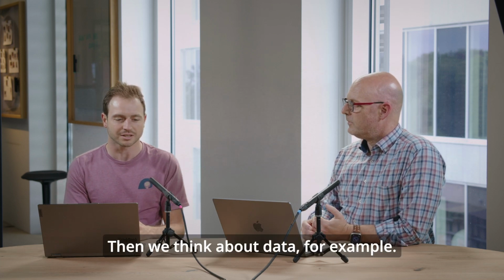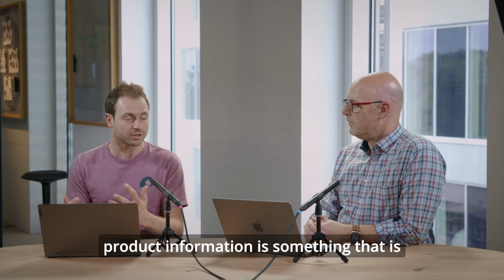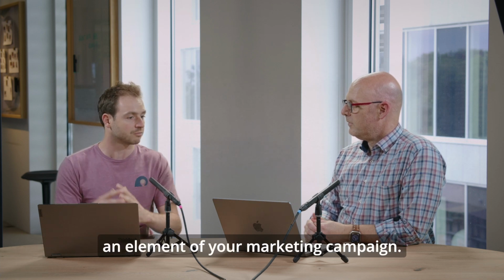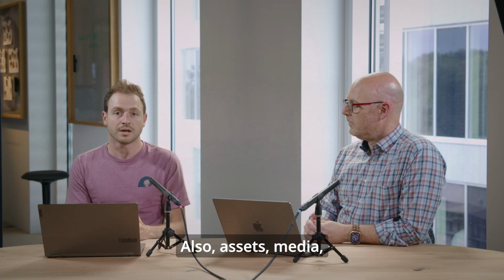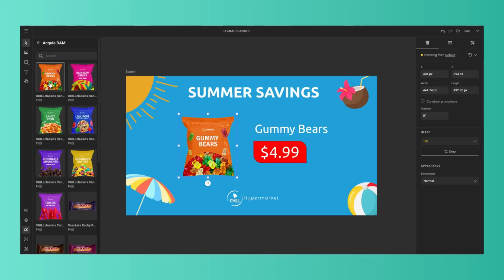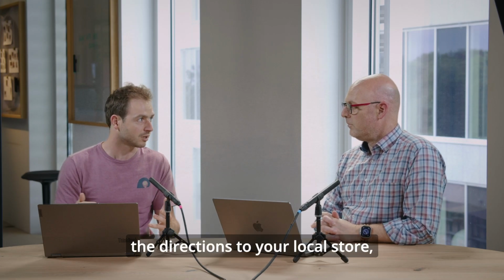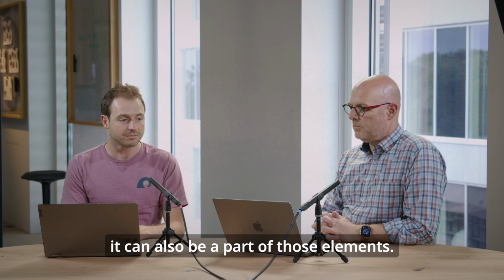And then we think about data, for example. By data we mean, for example, product information, which is an element of your marketing campaign. Also assets, media, can be assets coming from a DAM, but could also be, for example, Google Maps, the directions to your local store, which can also be a part of those elements.